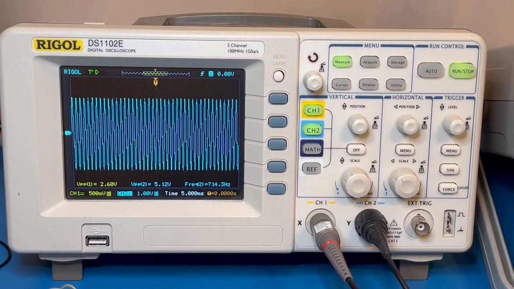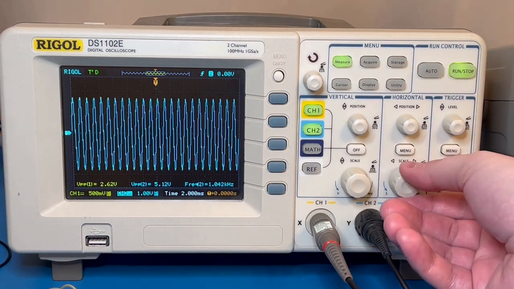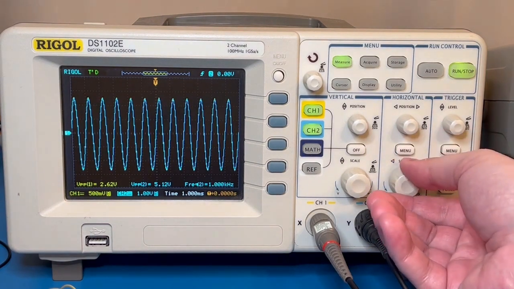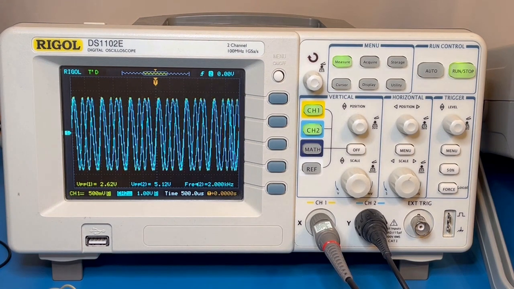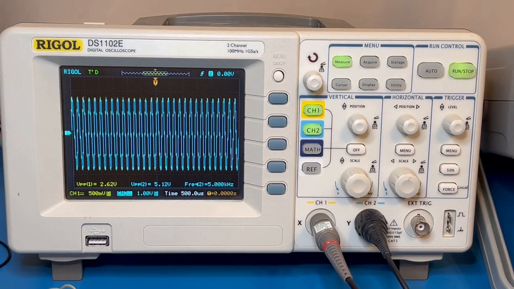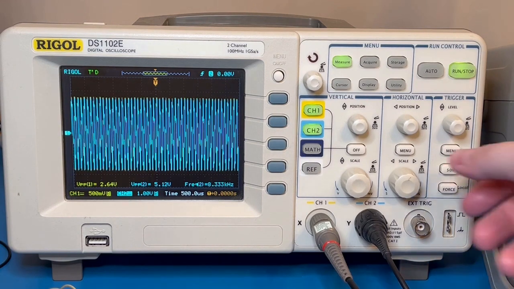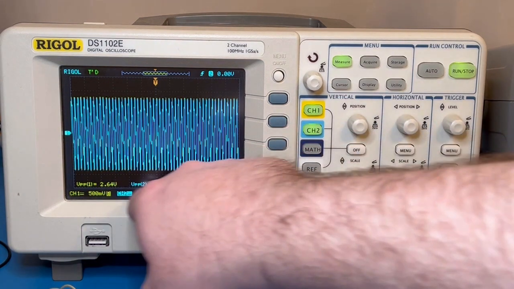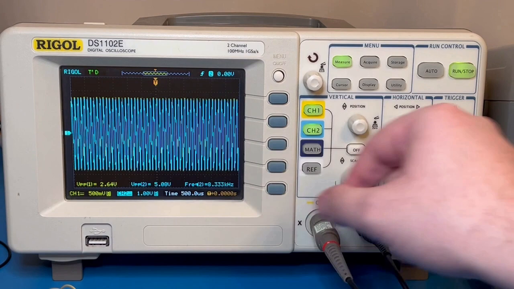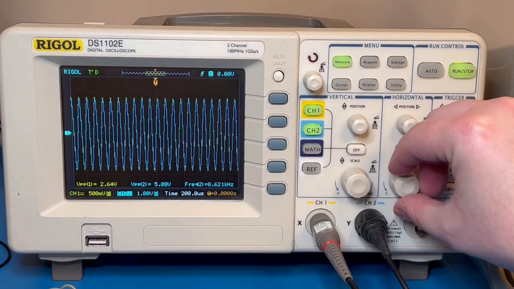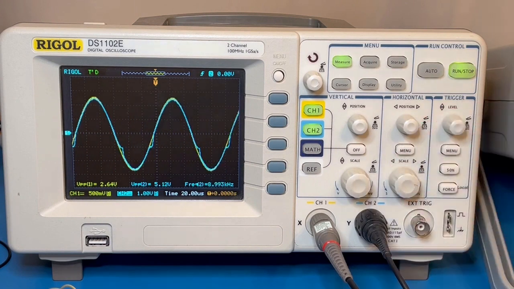At 1 kilohertz, the input is about 2.6 volts, the output is again 5.12 volts, and the waveform looks very similar as it did at 100 Hz. Now we're running up at 10 kilohertz. Input is 2.64 volts, output is 5.08, pretty close to 5.12 again, but something very strange happens.